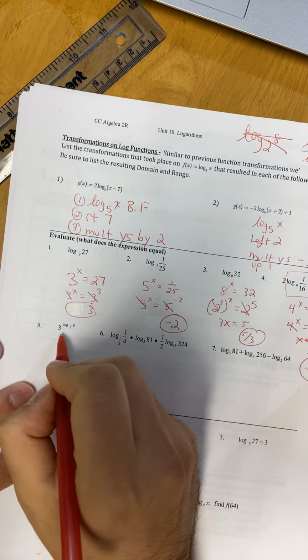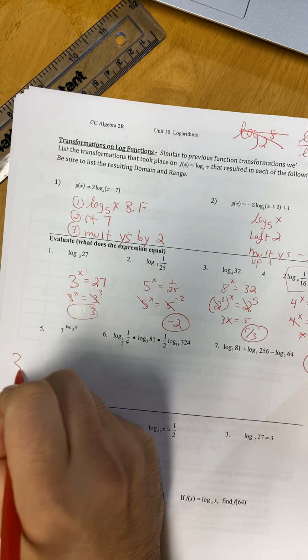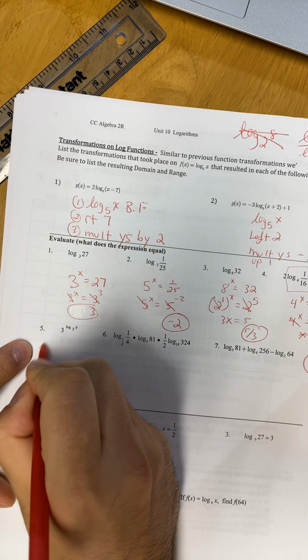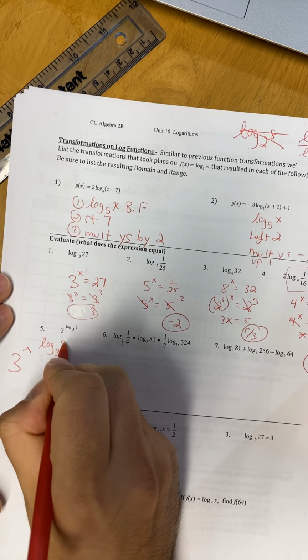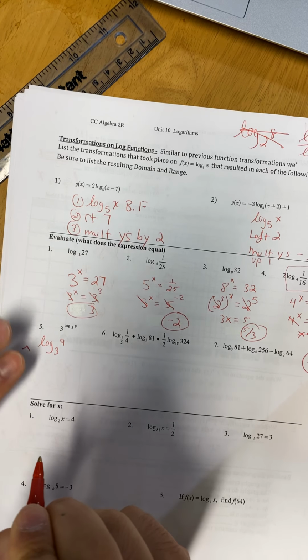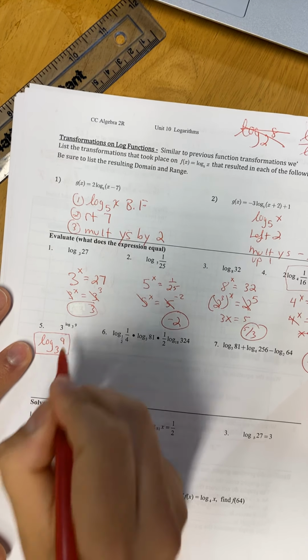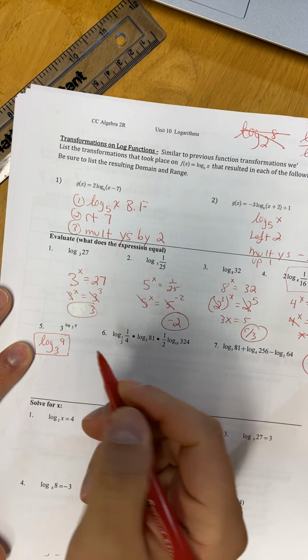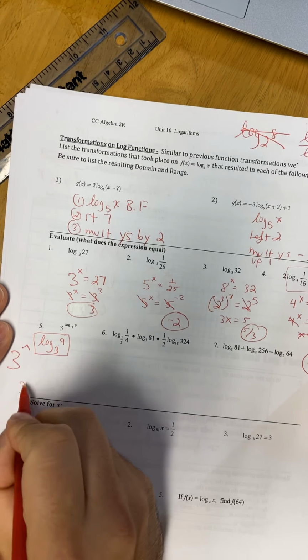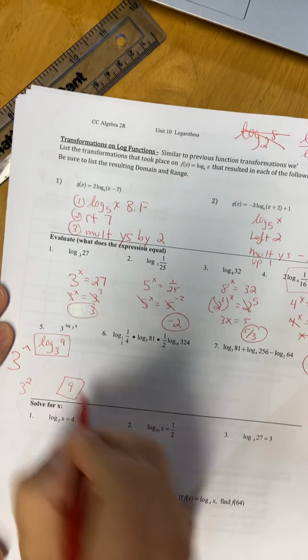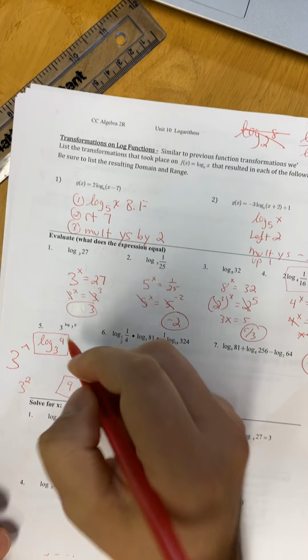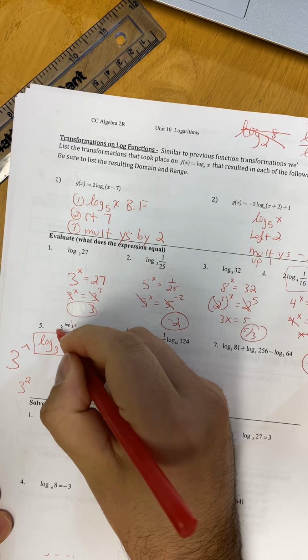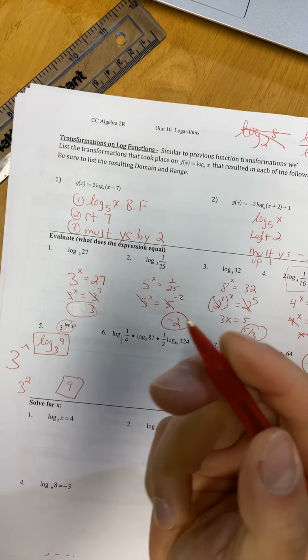All right, now this one, this is weird. That's 3 to the log base 3 of 9. Well, 3 to the what is 9? 2. So now it's 3 squared, which is 9. So these actually cross out, and you just get 9.